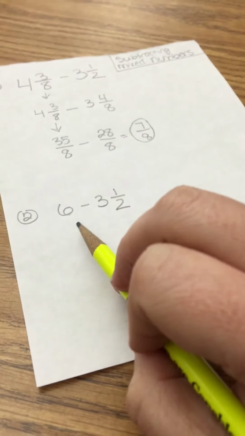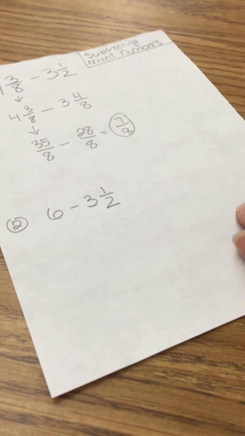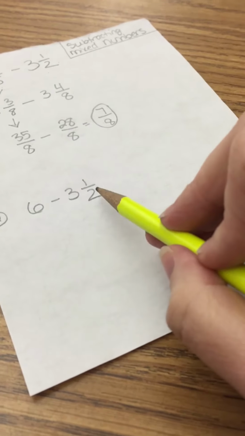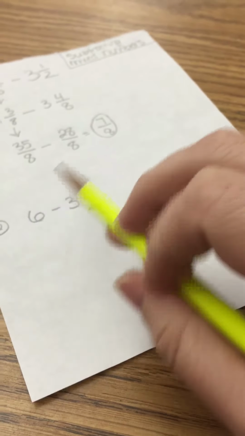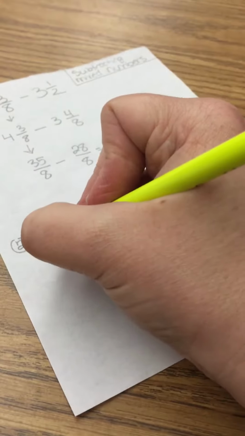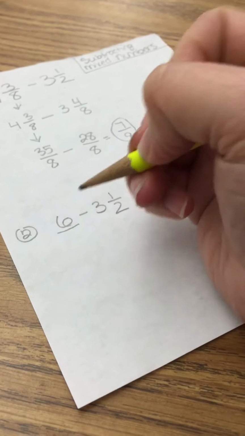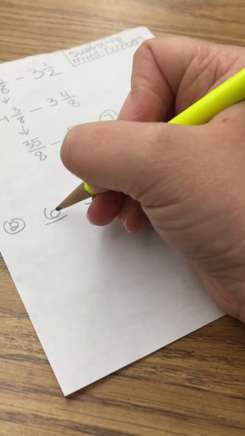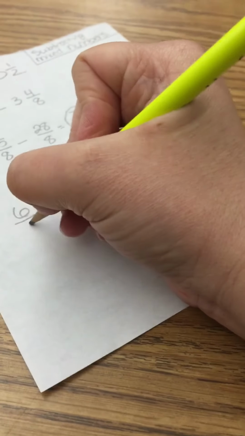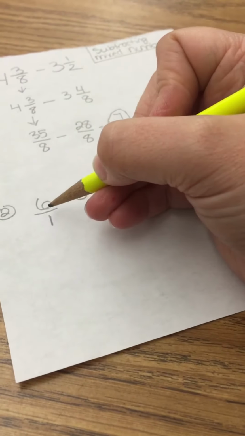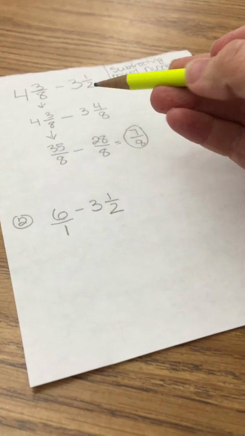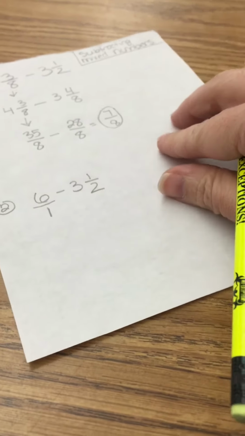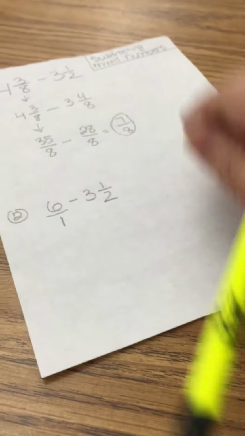Our second example is 6 minus 3 1/2. I cannot subtract a fraction from a whole number, so I need to convert my whole number into a fraction. In order for my whole number to become a fraction and still have the same value of 6, my denominator will need to be a 1. So 6 becomes 6 over 1. Now I follow the same steps as we did in example 1. I need to find a common denominator. In this case, I'm going to use 2.